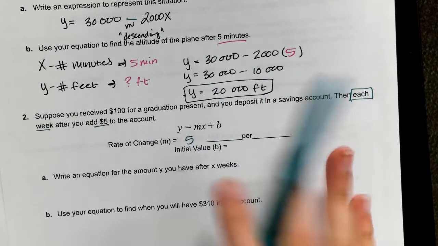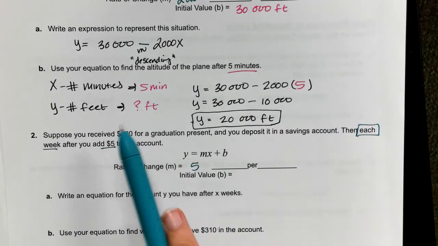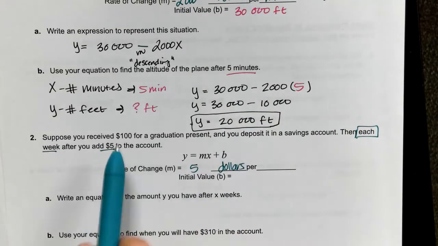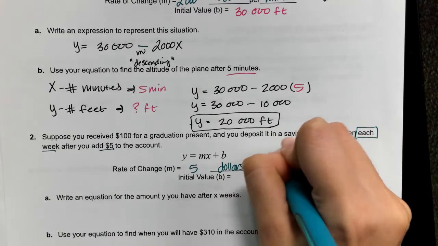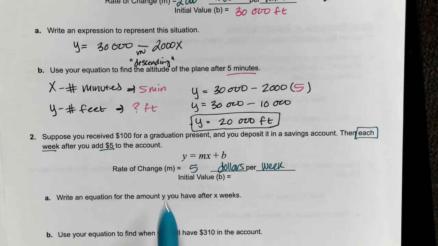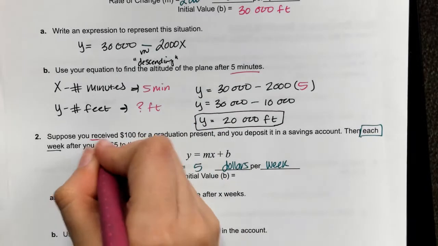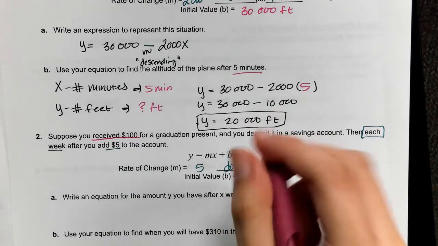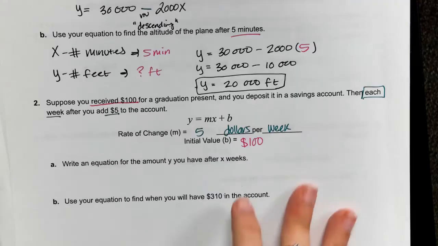And then remember, it's units of y per units of x. So you add $5 each week, per week. So we are adding $5 per week. My initial value, my starting amount, well, we received $100. And since it's past tense, that's also kind of a hint that it is your initial value. It's something that you already have. So you received $100. Now we can write out the equation.